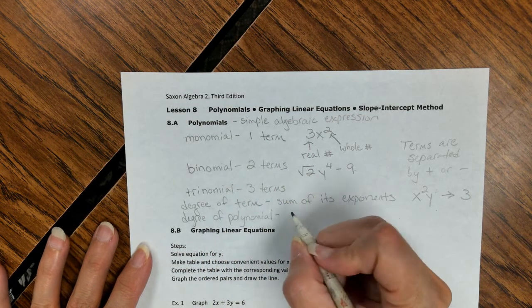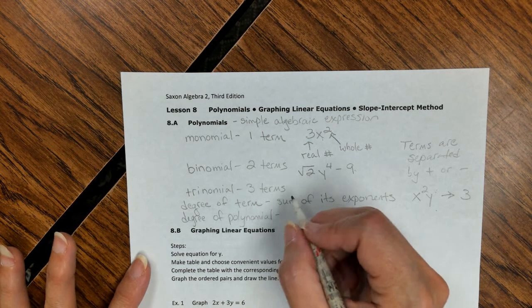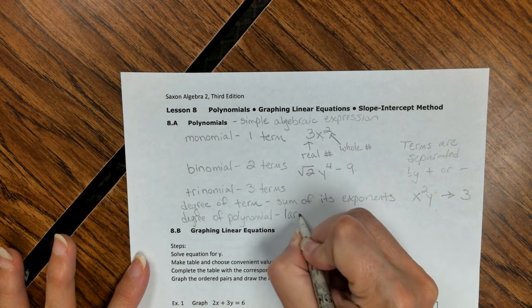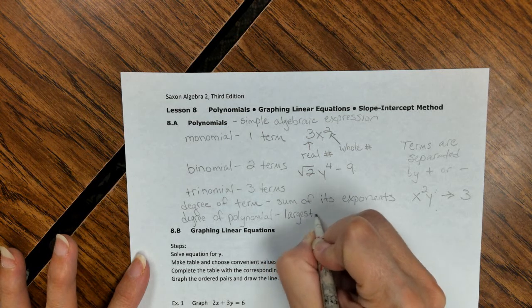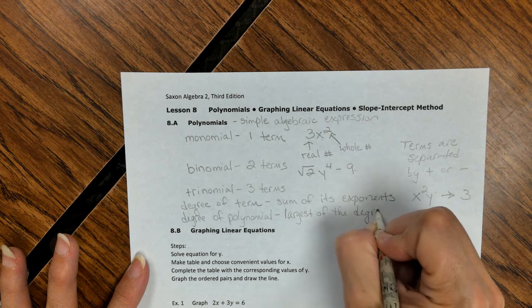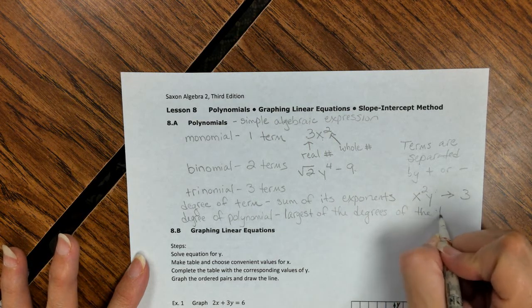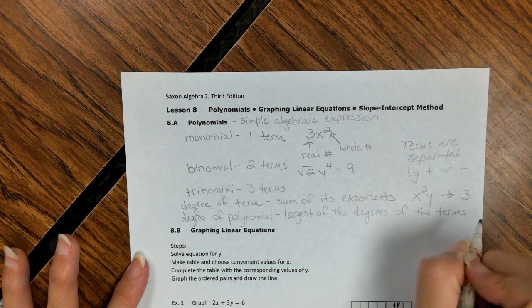That's the largest of the degrees of the terms in that polynomial.